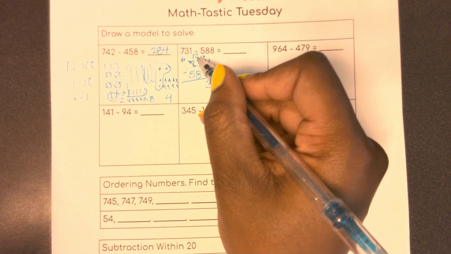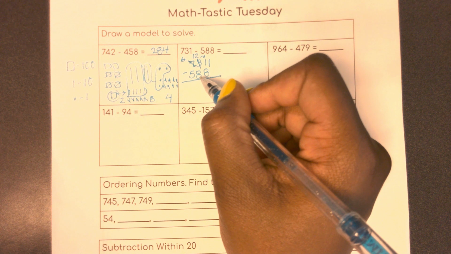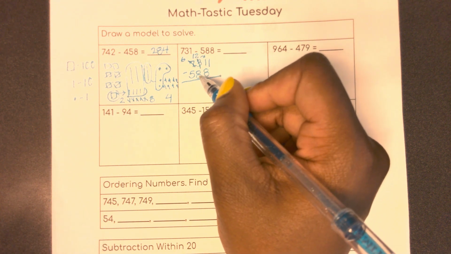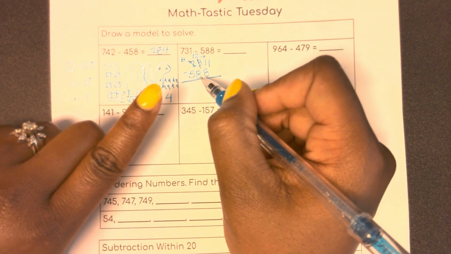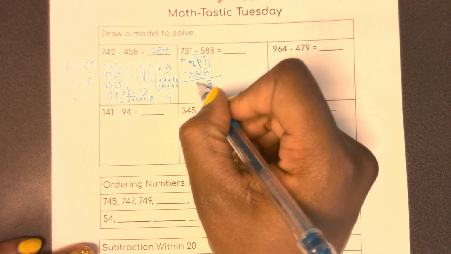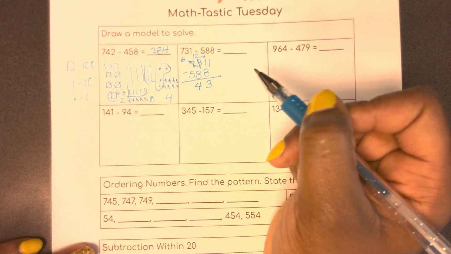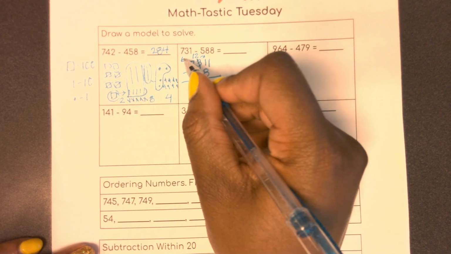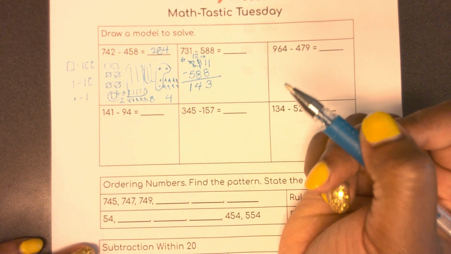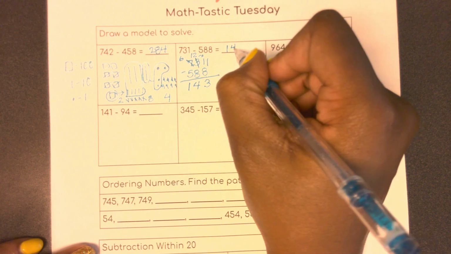So this is 12 tens, and this is 8 tens. So 12 minus 8, I could count up, 9, 10, 11, 12, would give me 4 tens. And here, 6 minus 5, well, that's just 100. So my answer here is 143.